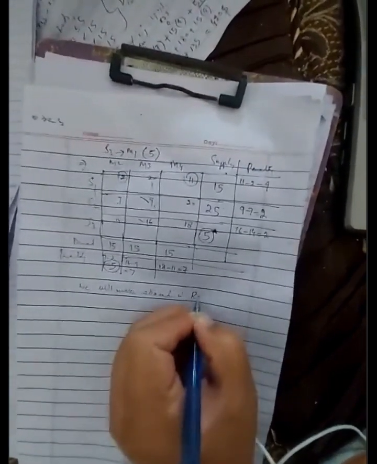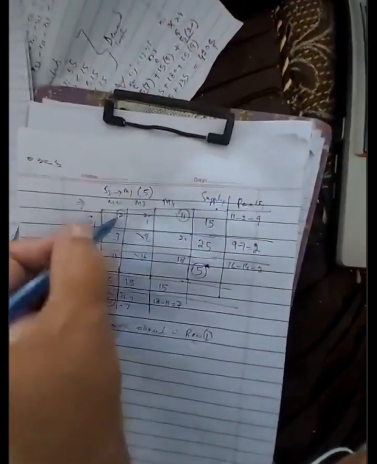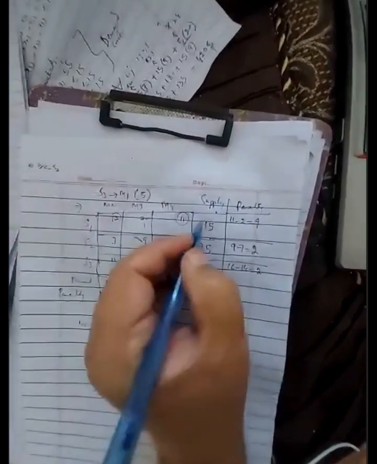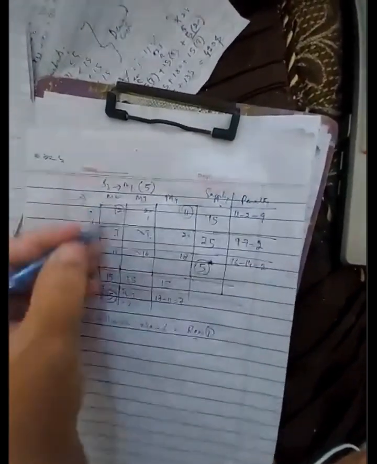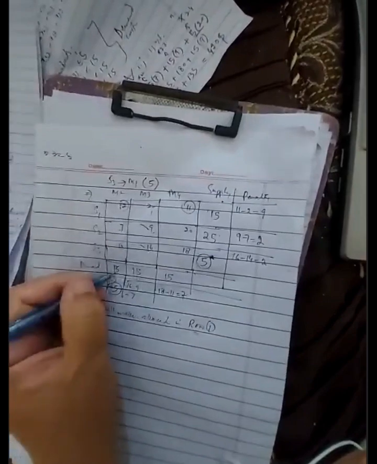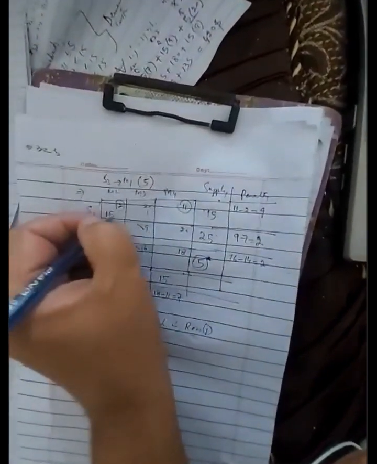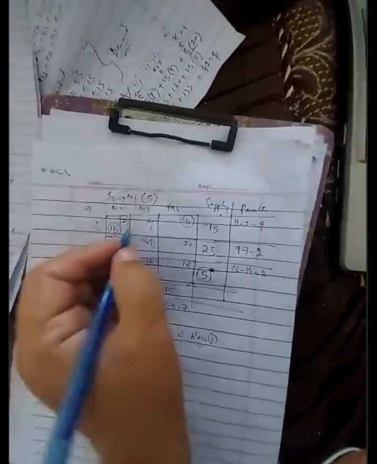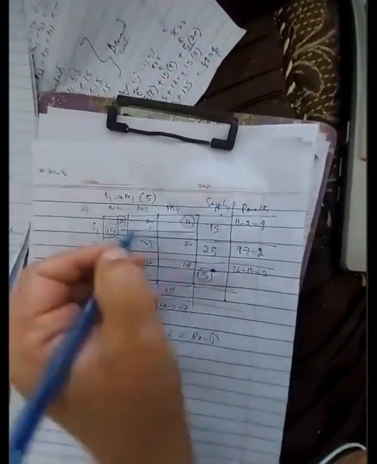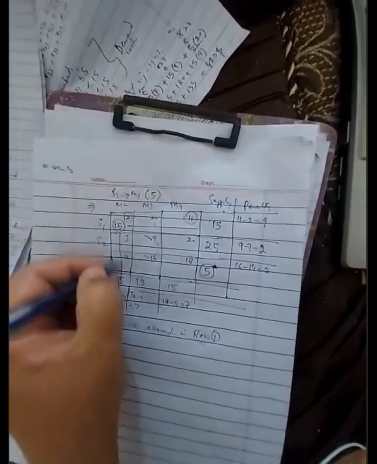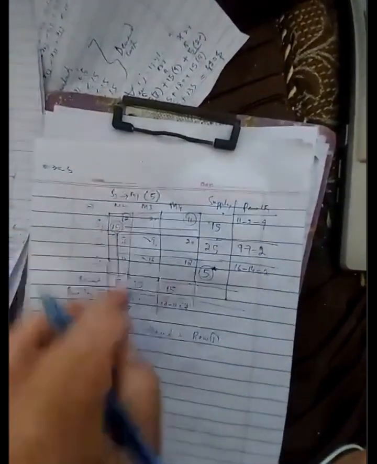in row 1. Now here the minimum cost is 2. The maximum supply available is 15 and the demand is also 15. So we can make an allocation of 15 over here. When we make the allocation of 15 over here, we cannot make more allocation in this row and this column. So this row and this column are now cancelled. We have now a 2 by 2 problem left.